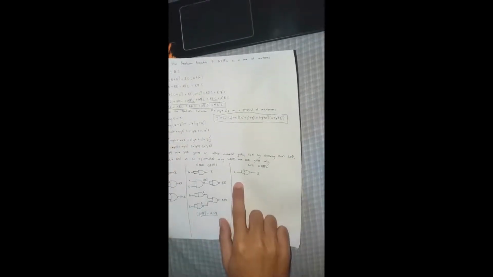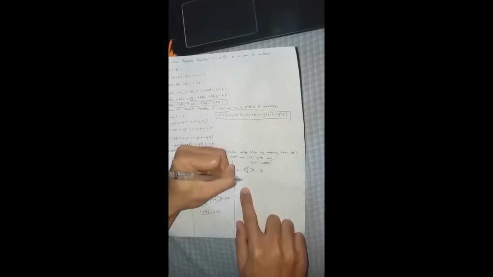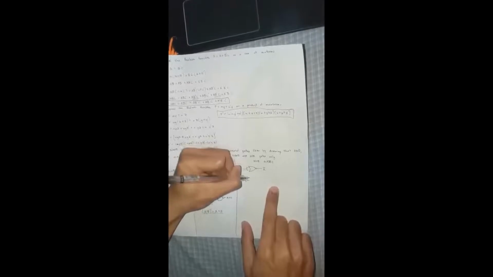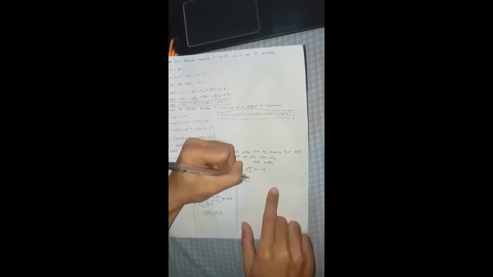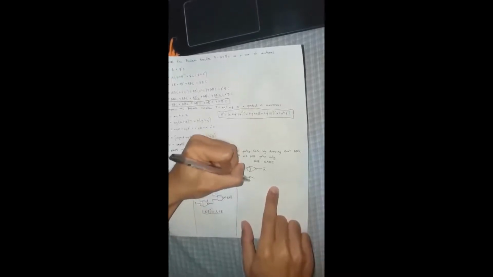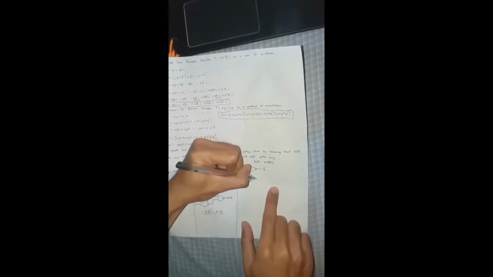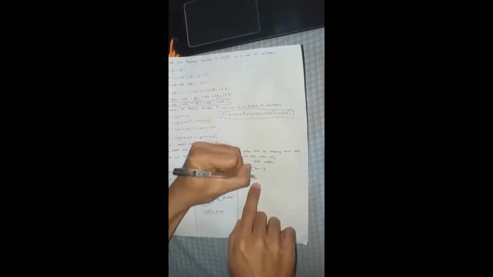So next, we're gonna use NOR gates to implement AND. First, we're gonna use the NOR gate to complement the input. This becomes A prime.